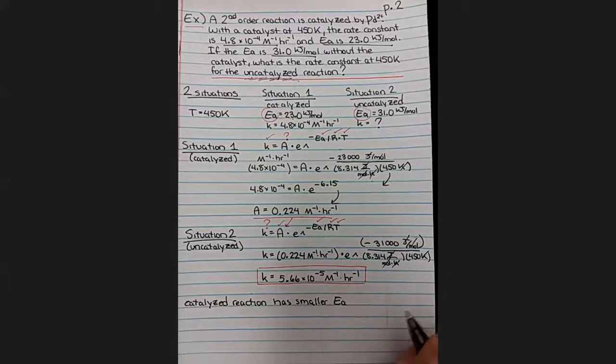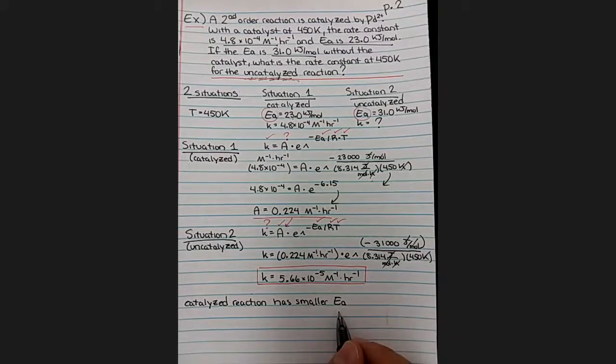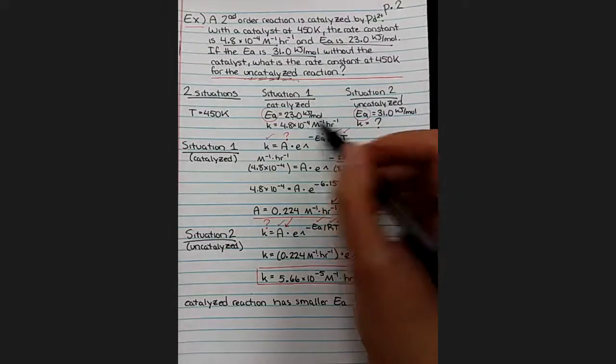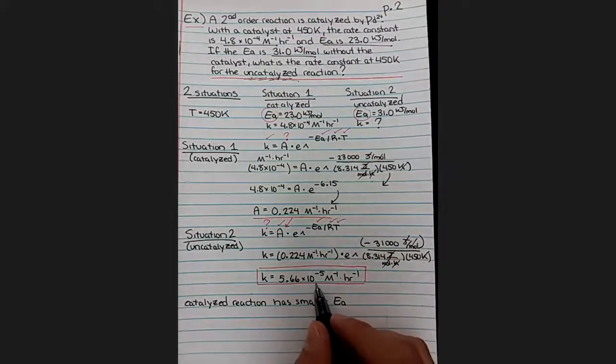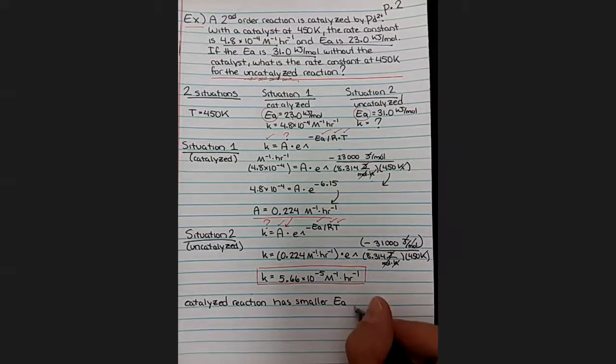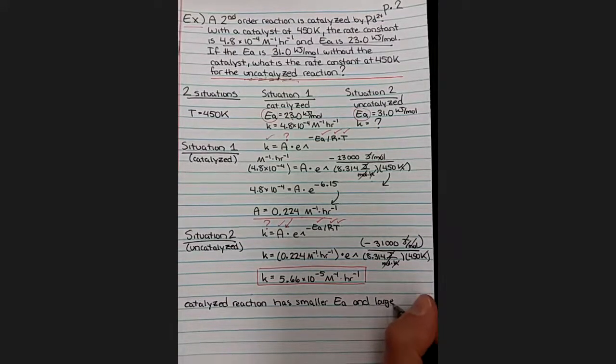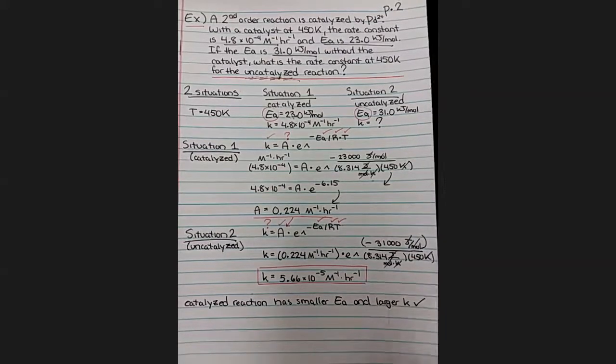And faster reaction should have a smaller activation energy and a larger rate constant. So for catalyzed, it was 10 to the negative 4th. And for uncatalyzed, it was 10 to the negative 5th. So catalyzed had a larger K. So that means our answer is reasonable looking, and we feel okay about our answer.